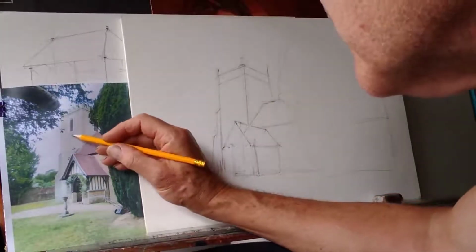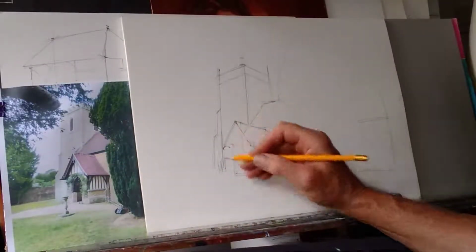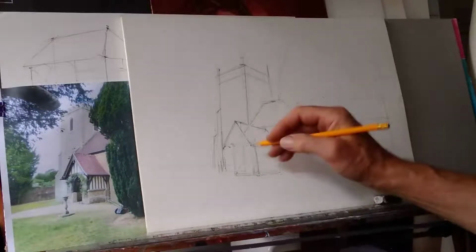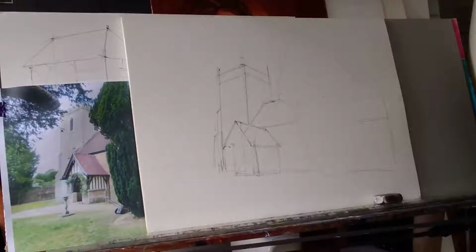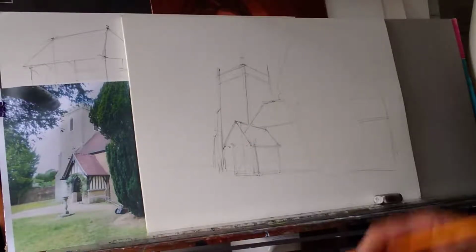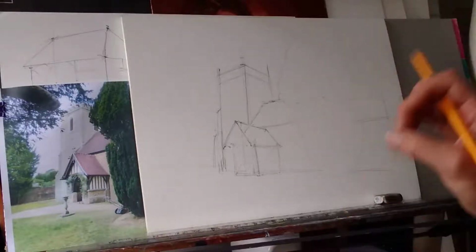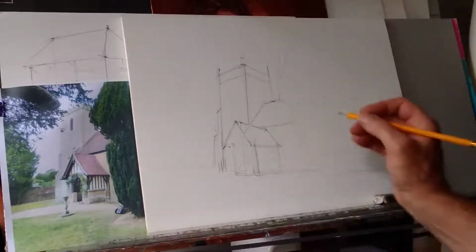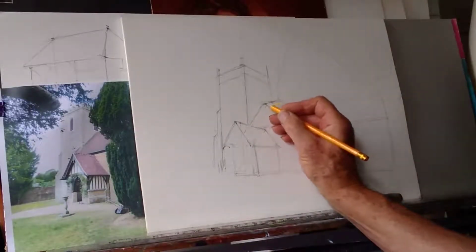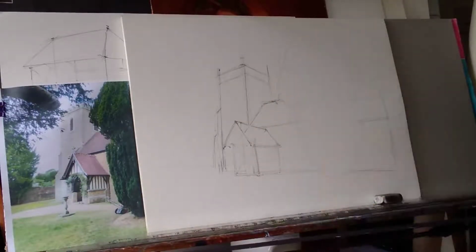This point is not quite halfway through the tower, so I'm just making sure my apex of the gable is in line with everything else. If you get one little mark like this, or one point wrong, it can throw everything else out. And I always say that with the perspective, okay, we don't have to measure everything to the millimetre, but it's got to look right, and if only one line looks wrong, the whole drawing is wrong. So it's worth spending a bit of time to get the perspective pretty much right.